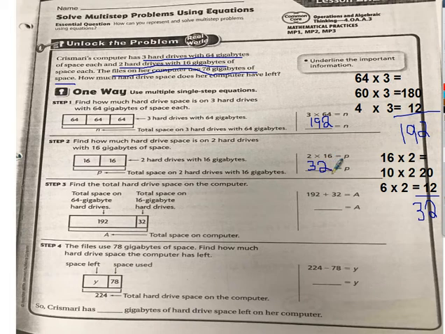Alright, now step 3. Find the total, because they want to know how much hard drive space the computer has left. So we need to find the total of hard drive space first before we can do that. So 192 plus 32 is going to be 224. If you add those together, it'd be 224.